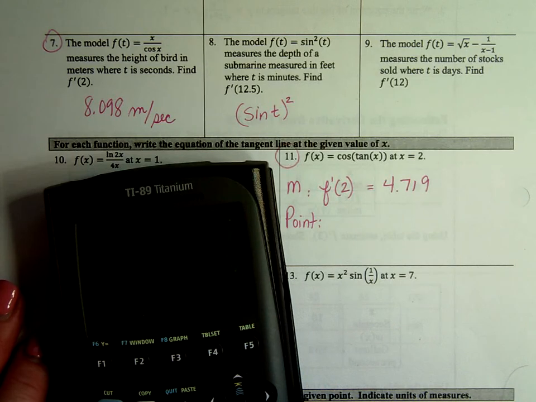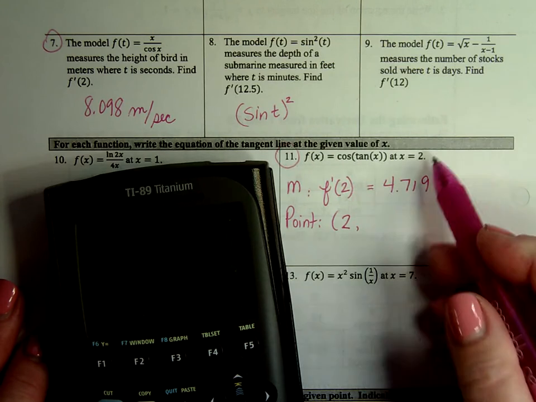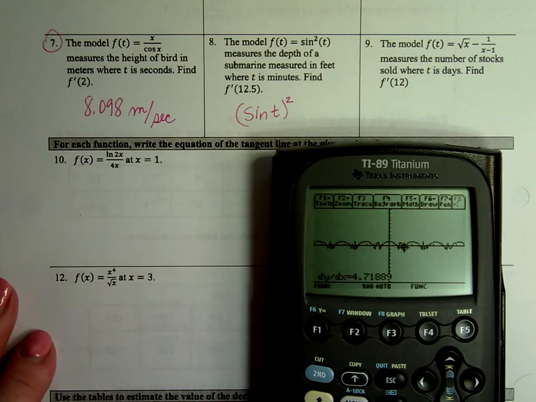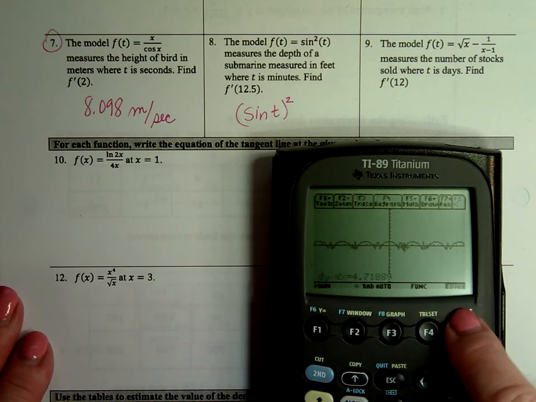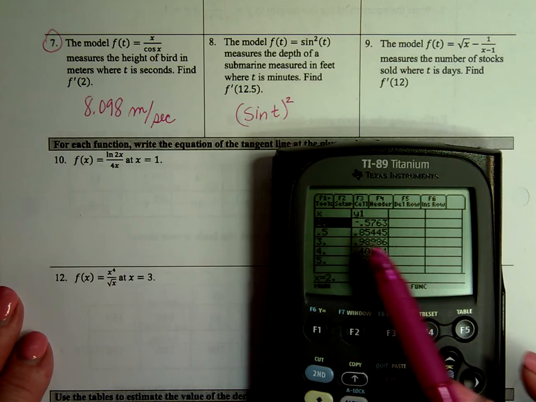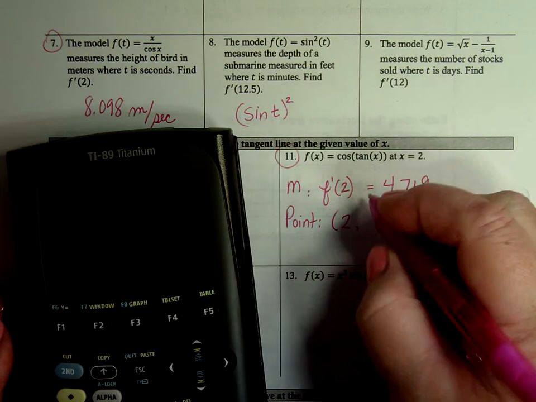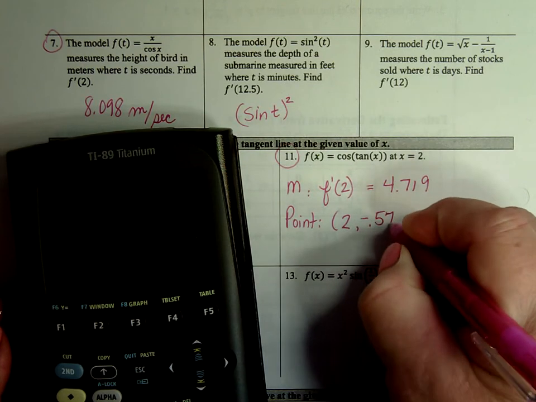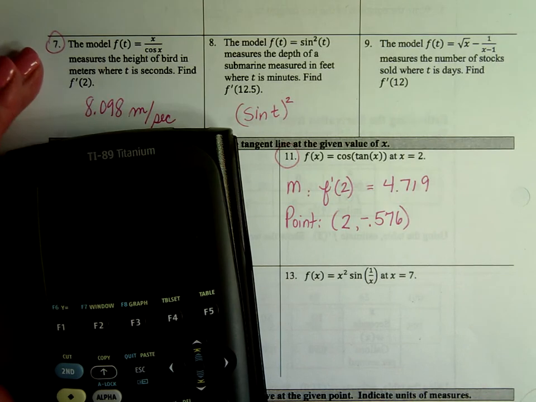But then I need a point, and guess what? The point's going to be really easy to get because you know the x value is 2. If I go back and let the calculator do the work for me, I want to get to the table over here. So I'm hitting second and table, and I want to know what is it when x is 2, what's the y? So I type a 2 in, and it gives me out a negative 0.576. Well, that's this corresponding y, negative 0.576. That comes from the table. Just go right to the table. It will do the work right for you. And then I have all the info I need.